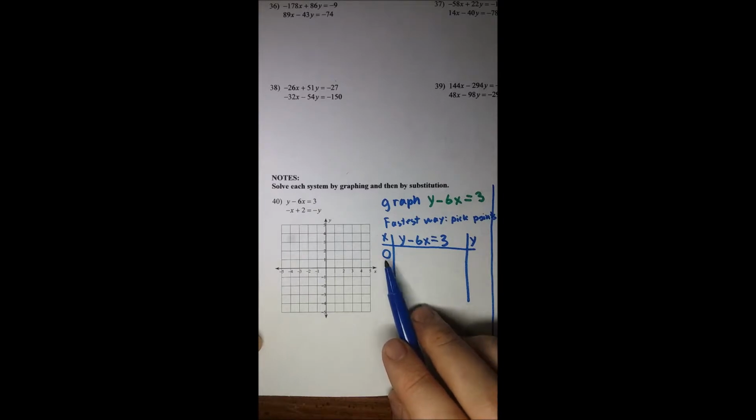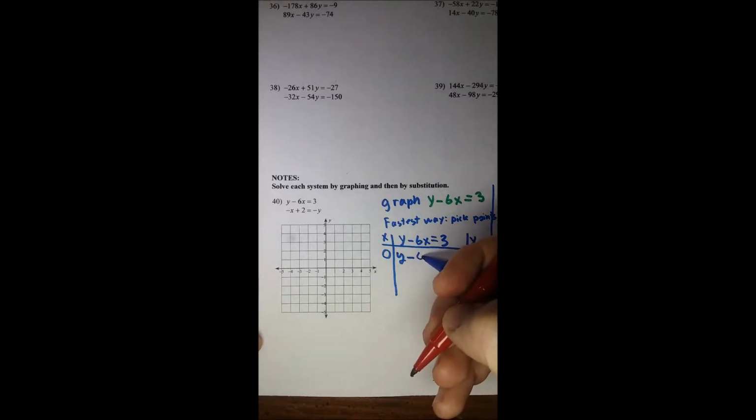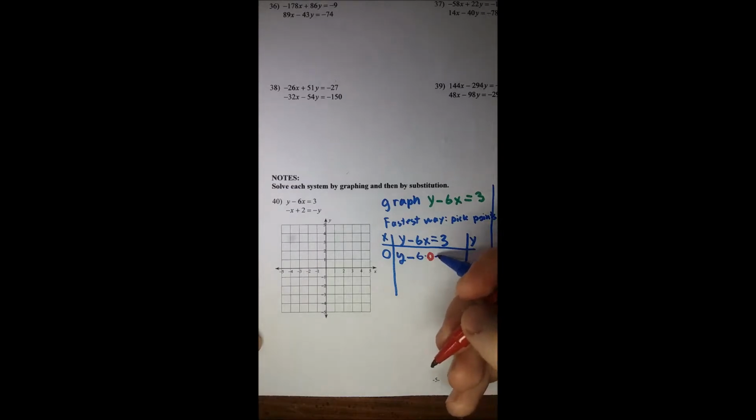And I'm just going to start with intercepts. You're going to pick x equals 0 first and see what y is. So in our case, y minus, instead of x, we're going to put 6 times 0 equals 3.